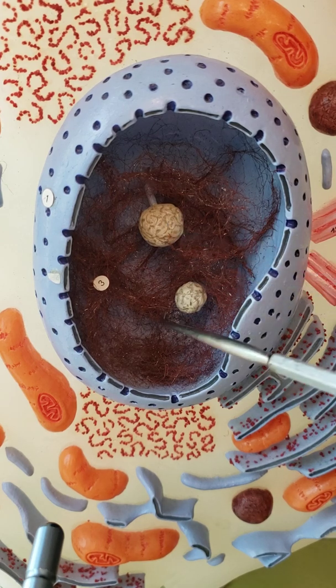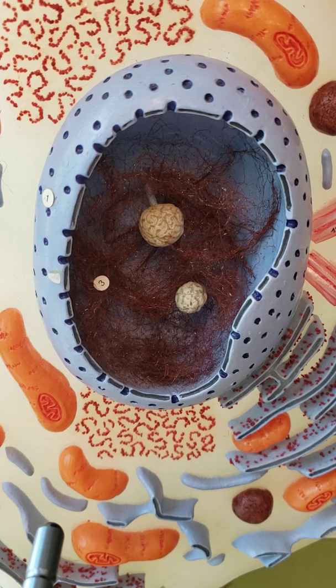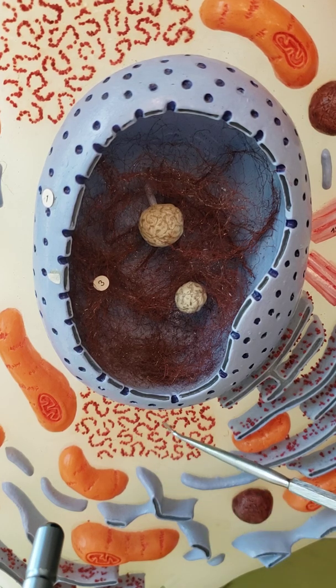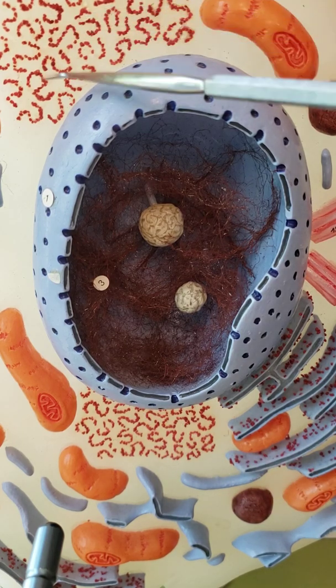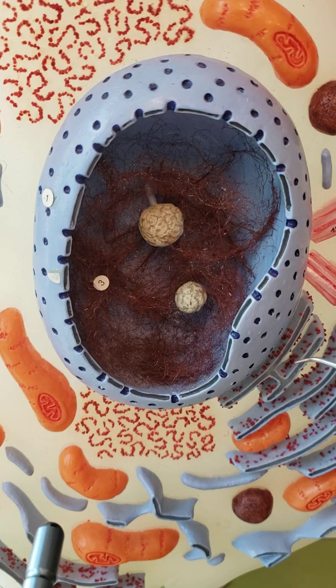Here's 1, 2 nucleoli. Singular is a nucleolus, and their job is to manufacture rRNA, ribosomal RNA, that becomes part of the ribosomes. And there's some here, there's some up here, and you can also see them over here attached to rough ER or rough endoplasmic reticulum. The job of the ribosome is to synthesize proteins.